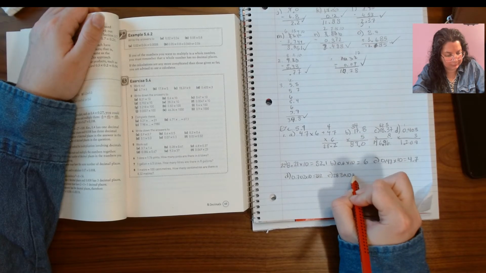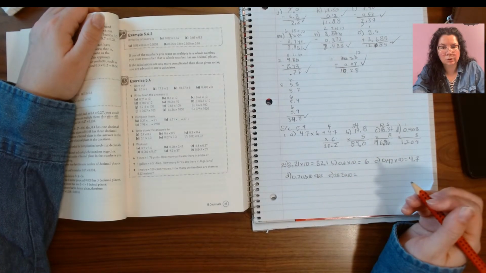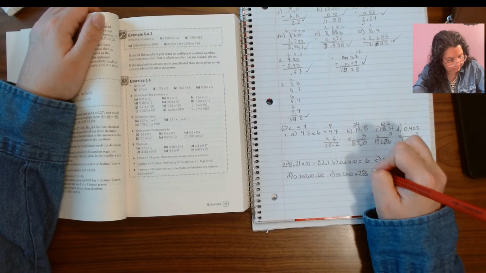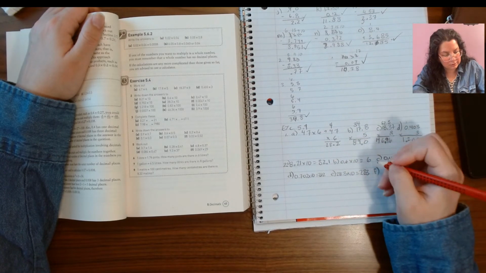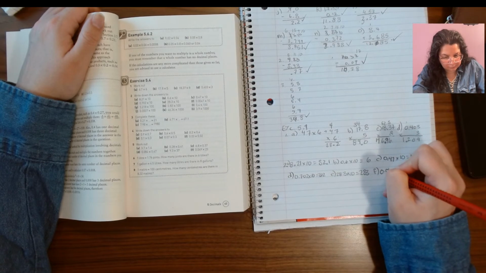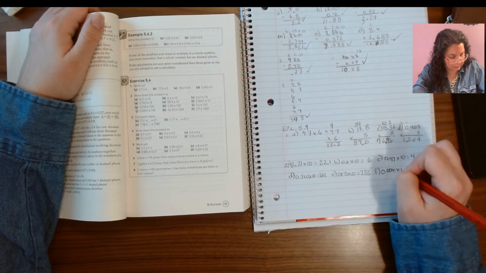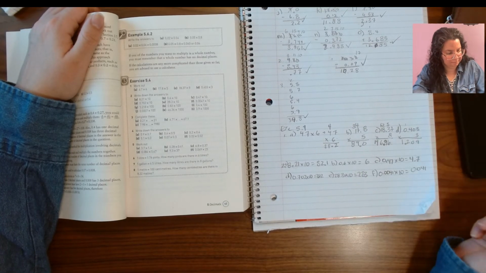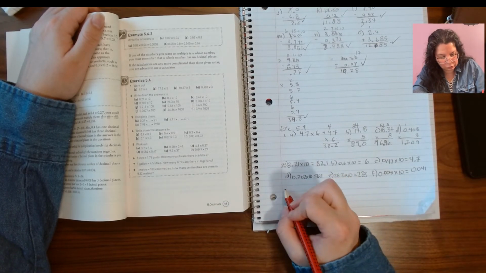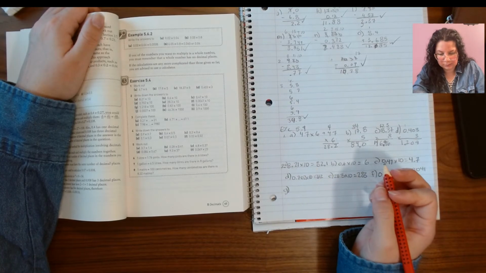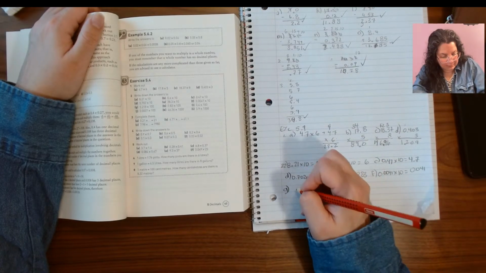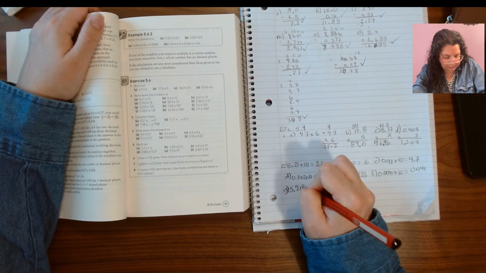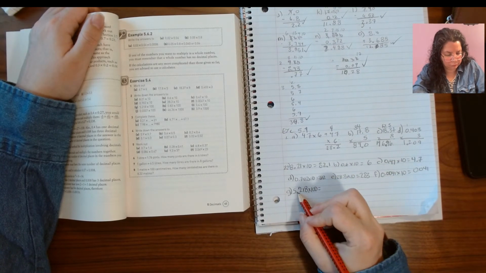28.3 times 10 is 283. F, 0.0041 times 10 equals, move over 1, 0.041. G, 5.218 times 100 equals, move it over 2.